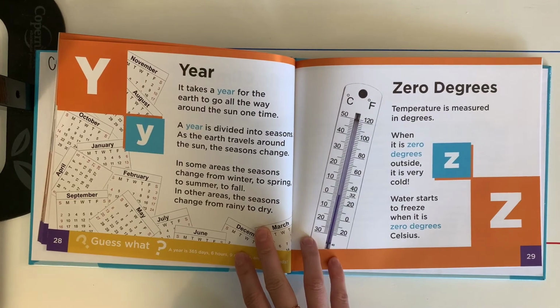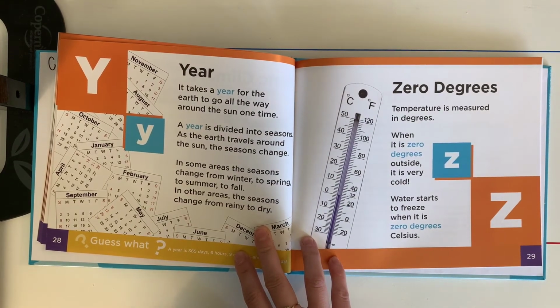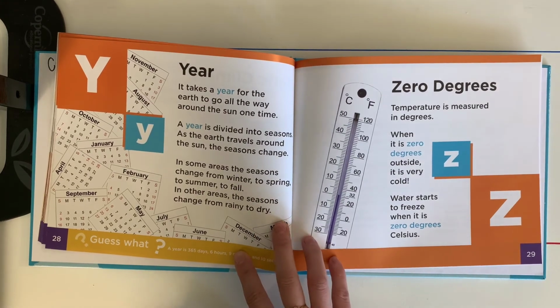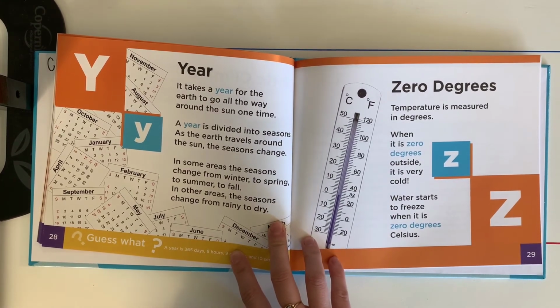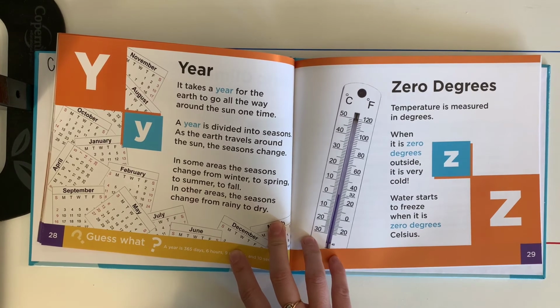Y, year. It takes a year for the Earth to go all the way around the sun one time. A year is divided into seasons. As the Earth travels around the sun, the seasons change. In some areas, the seasons change from winter to spring to summer to fall. In other areas, the seasons change from rainy to dry.